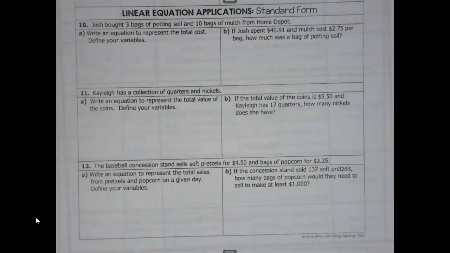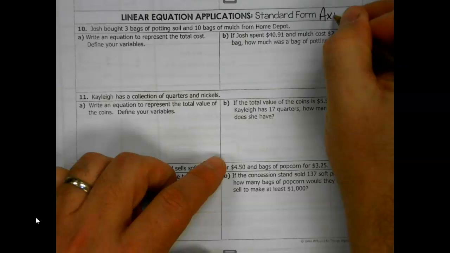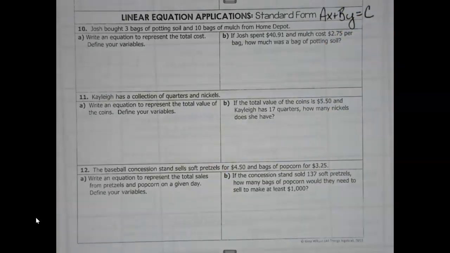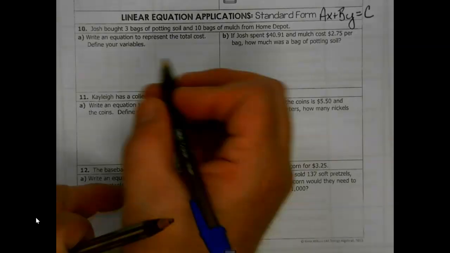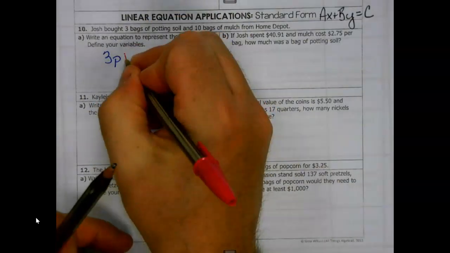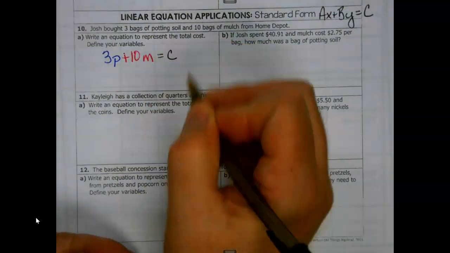Okay. Standard form. Like, wait, Hardy, standard form. Reminder. Standard form is when we have x and y on the same side of the equation and the numbers on the other. Okay? We don't have y equals. We have those together. So, Josh bought 3 bags of potting soil and 10 bags of mulch from Home Depot. Write an equation to represent the total cost. Okay? So, 3 bags of potting soil and 10 bags of mulch are going to equal my cost.